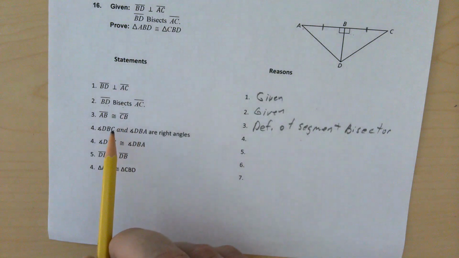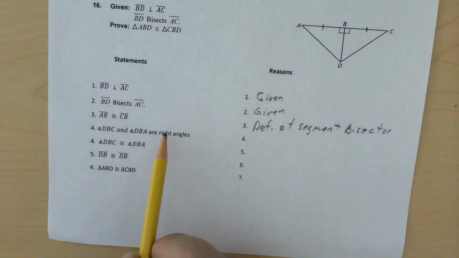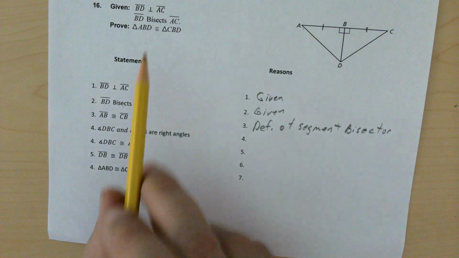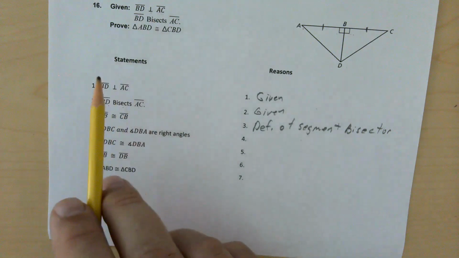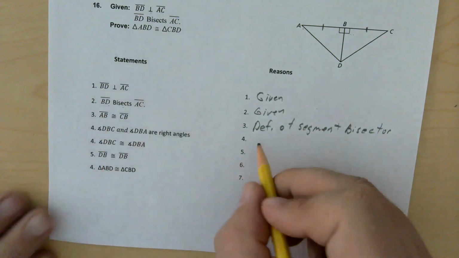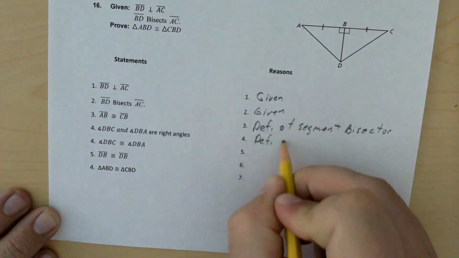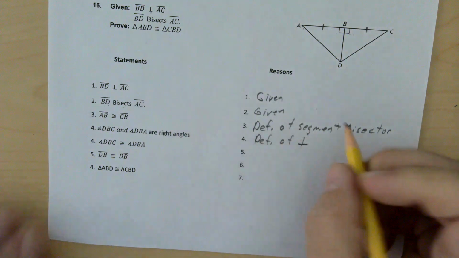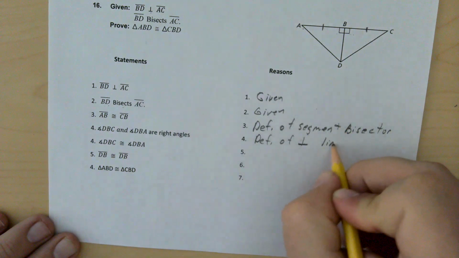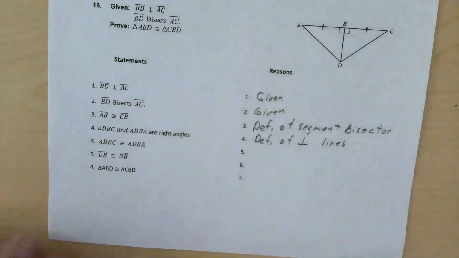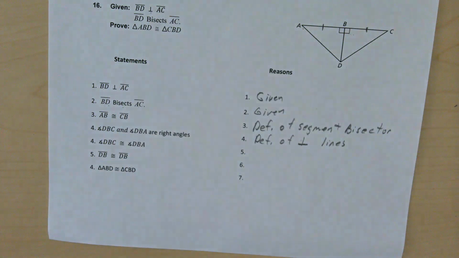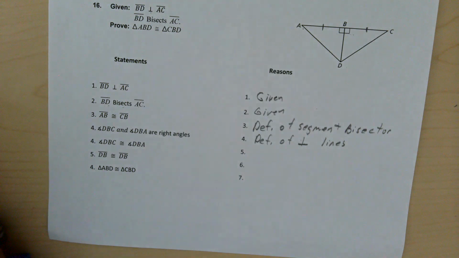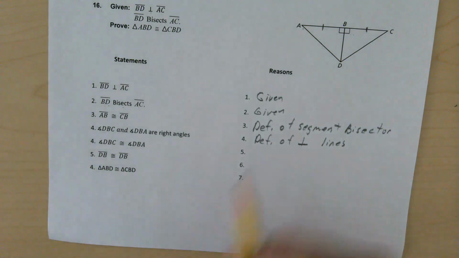And then we have the statement that we are dealing with right angles, and that's because we were told that they're perpendicular. So that is the definition of perpendicular lines. That was given. And as soon as our brain hears perpendicular, we know that they're 90-degree angles. So all 90-degree angles are congruent.